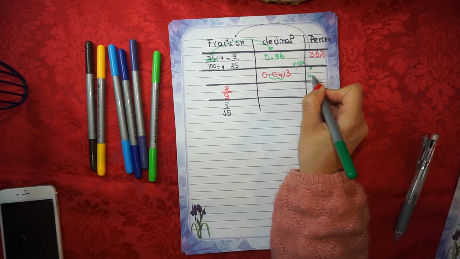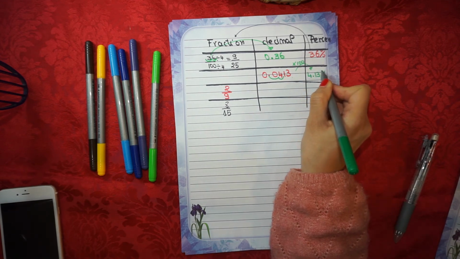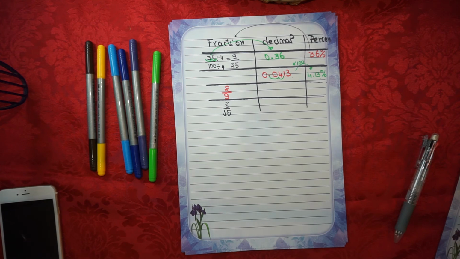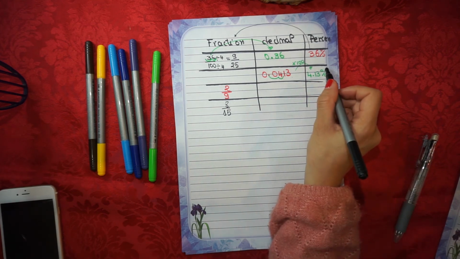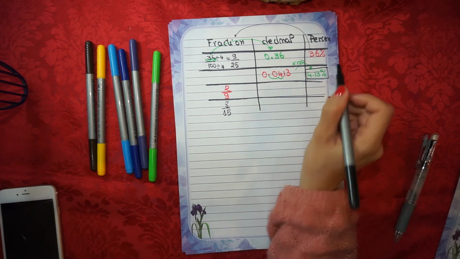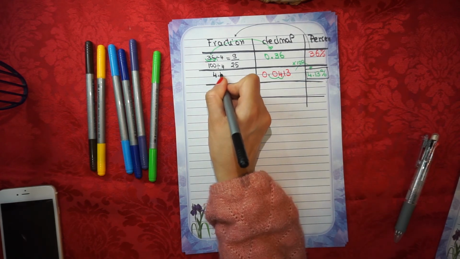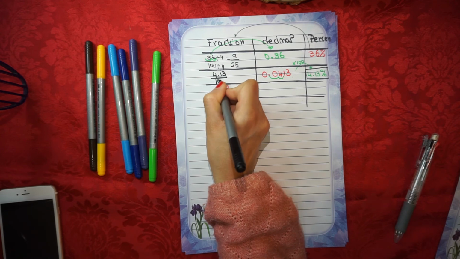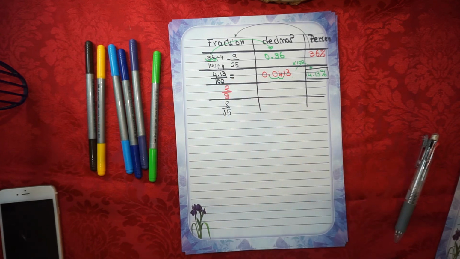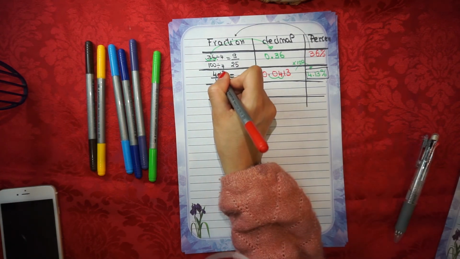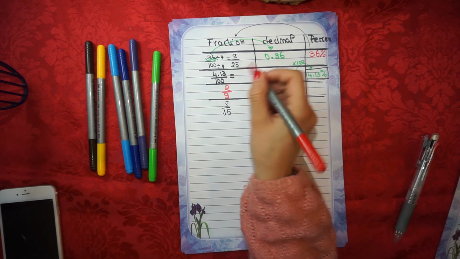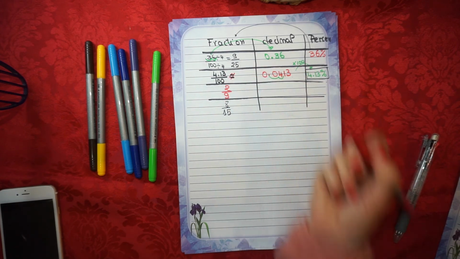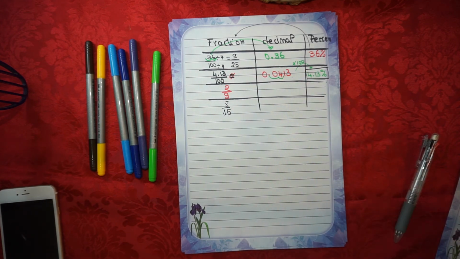So it will be 4.13%. And how can I make it a fraction? Always take your percent as it is and divide it by 100. What does it mean? It means we're gonna move the decimal point 2 times to the left, or here we are talking about a fraction, so no need to do it. Just if we can simplify, we cannot, so this is my simplest form.